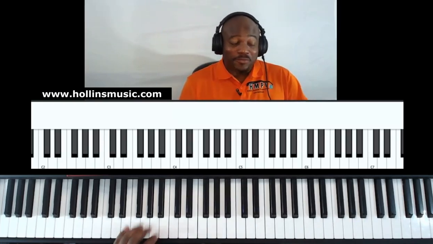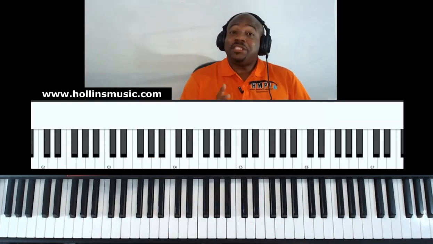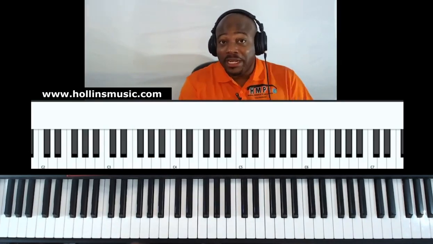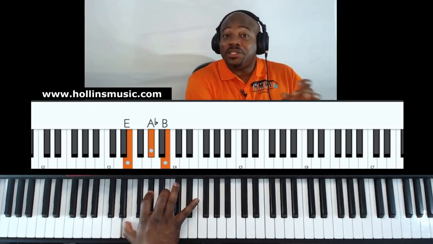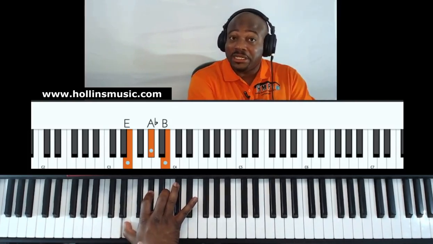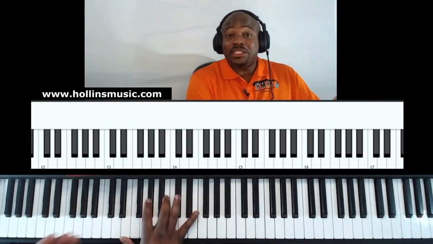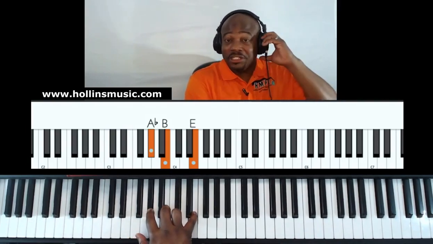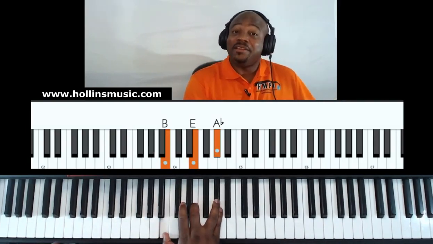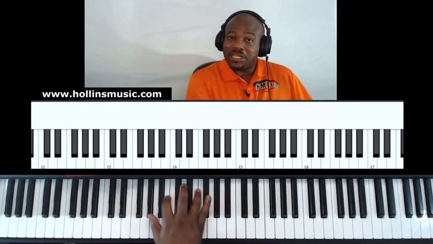Now, for example, the first chord is E major. First thing that I'm doing is I am inverting the E major chord. And an inversion is simply when you take the notes of a chord and you change the position. They're the same notes, but just in a different position. So this is what we will call root position, first inversion, second inversion. Okay, they're all E major, just changing the inversion.